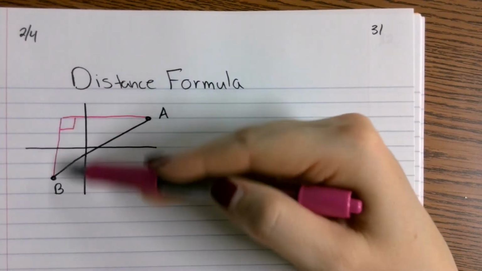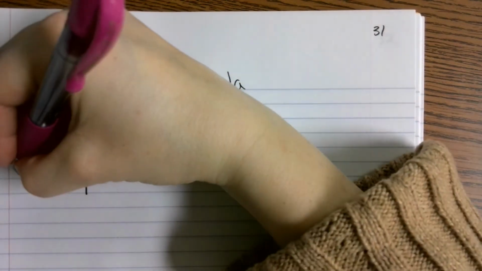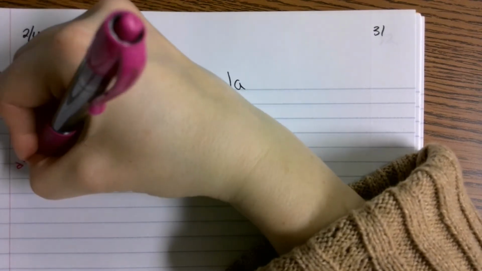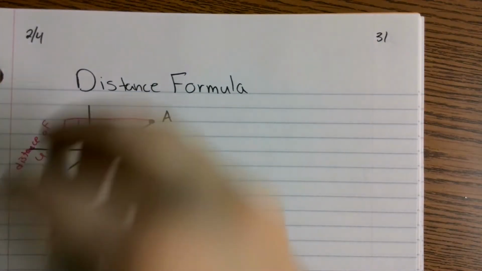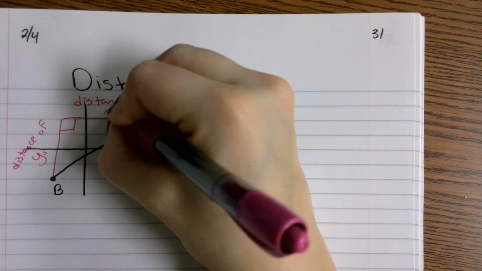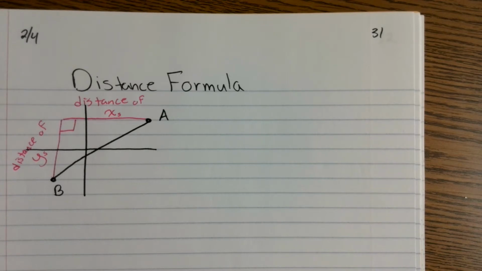Now, this measurement is just a measurement of the y's. So going from one y to the next y. So this is a distance of y's, and then this value is a distance for x, because it moves left and right. So if you know how far apart your y values are and how far apart your x values are, you could take those distances and then use them as values of a and b, which would be to square them, add them, and square root.